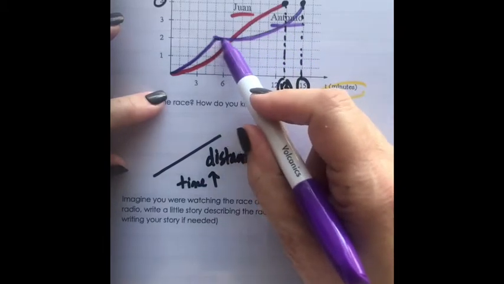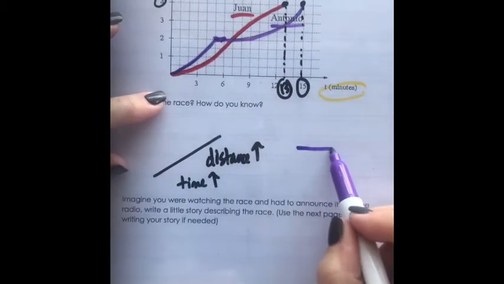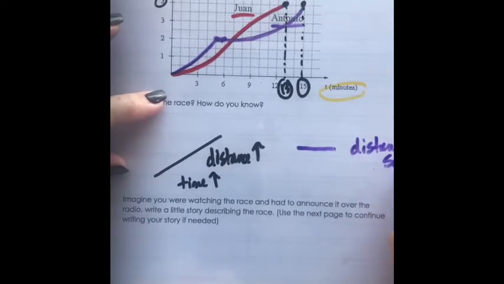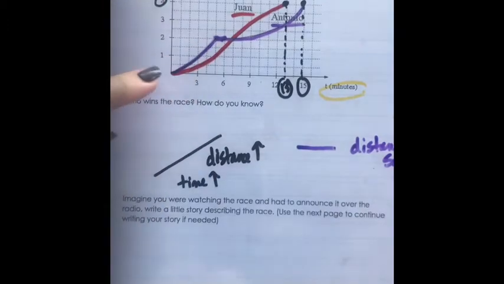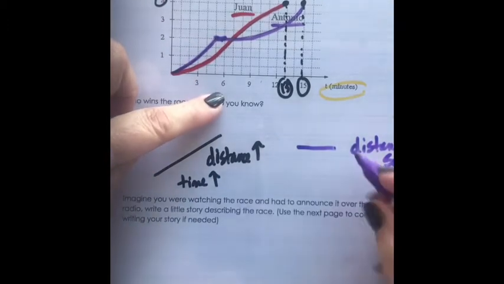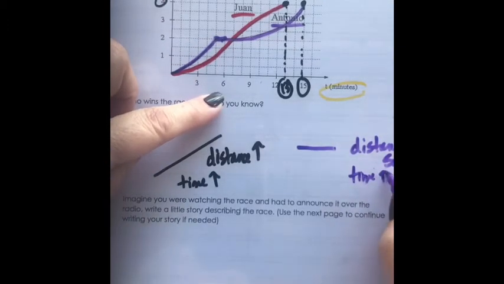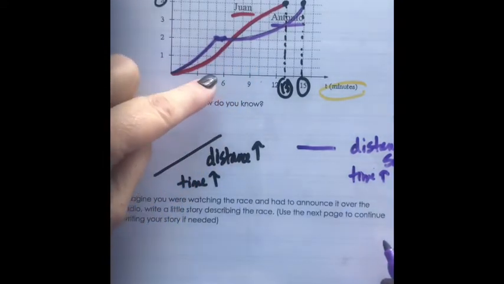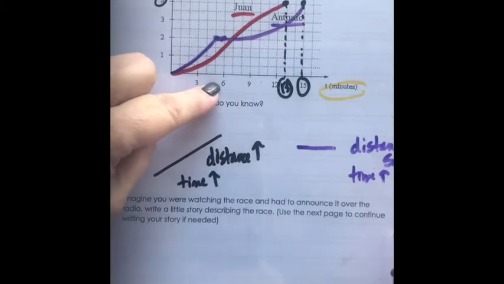When we see something flatlining like this, the distance is staying the same, but time is still going by. So could we say that maybe they're not moving? It's possible they're just sitting there. If it's a bike race, maybe he had to change his tire or something. We can make a story for that.